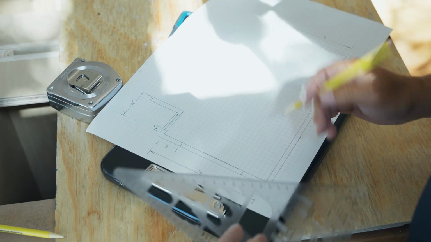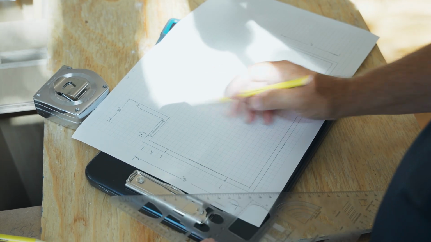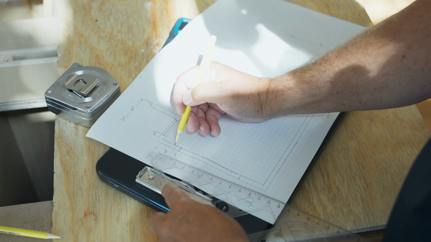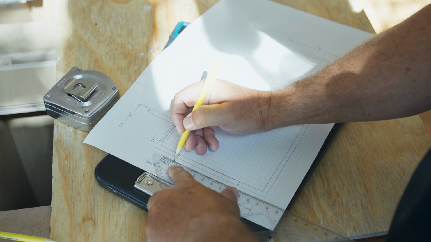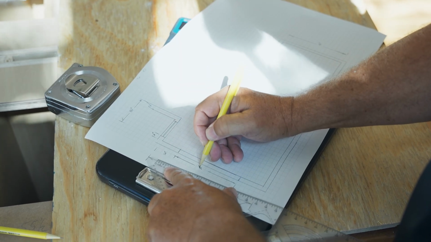Okay, so one of the things I like to do when I take the measurements, it's pretty easy to forget them. So I write them down up here. We're 26 inches out of the corner for this window. And the window is 84 inches long.